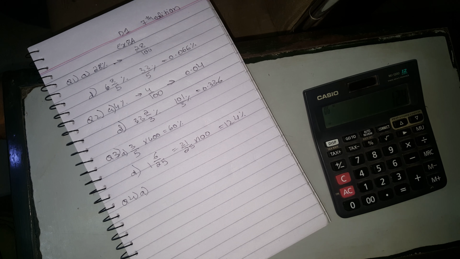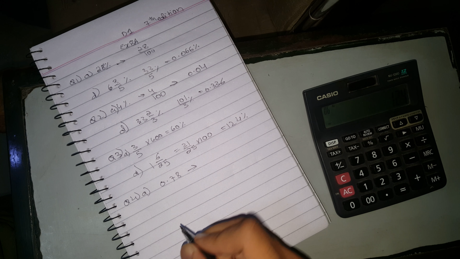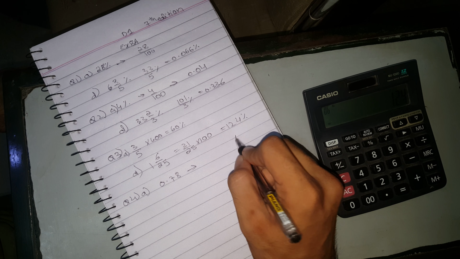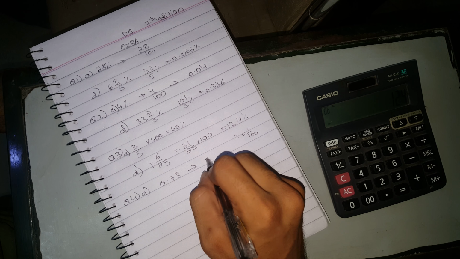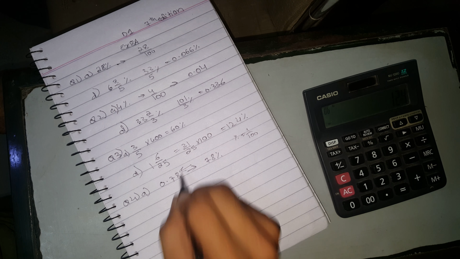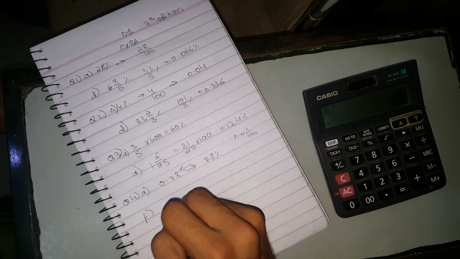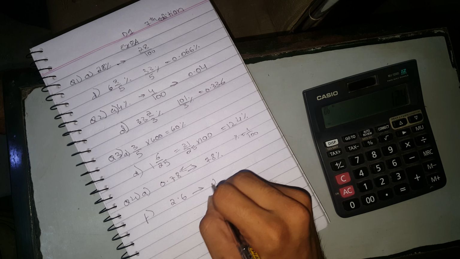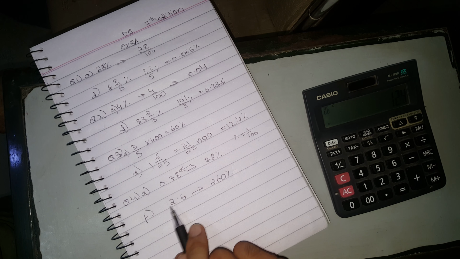A part. Express each of the following decimals as a percentage. 0.78. When converting it into a percentage, the percentage sign means divided by 100. So when we put a percentage sign next to it, this means that this is being divided by 100 and the result will be the same. So we can write it as 78%. Moving on to the F part. 2.6, it would be 260%, as the percent sign means divided by 100, it is the same as this.